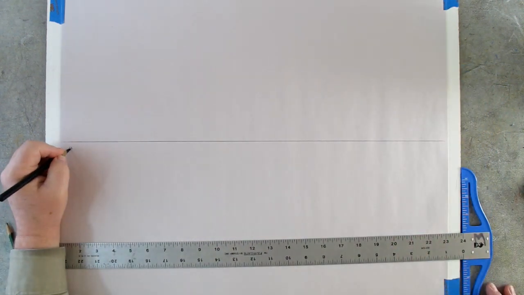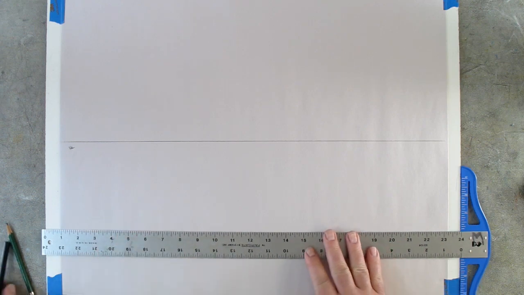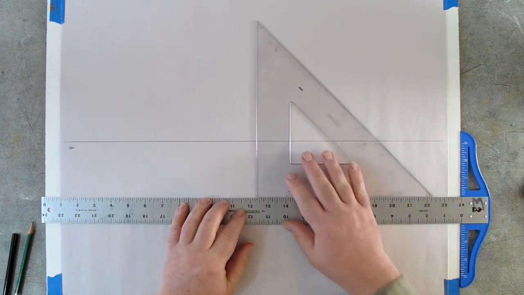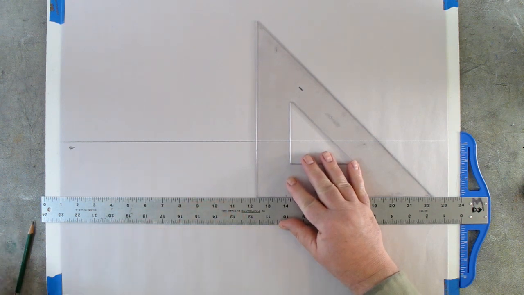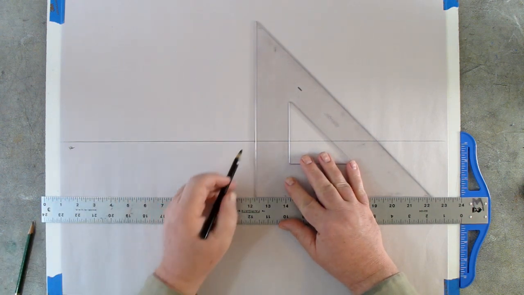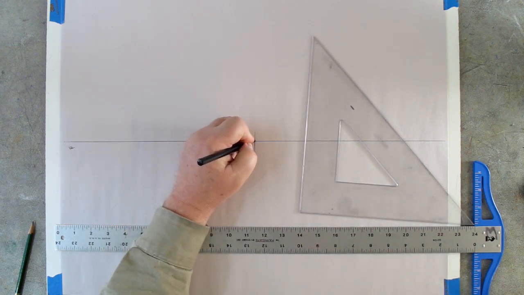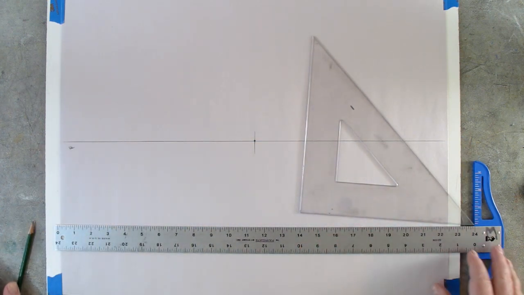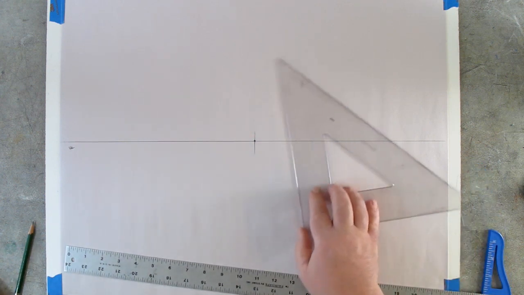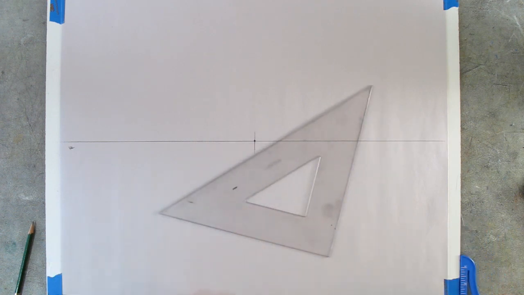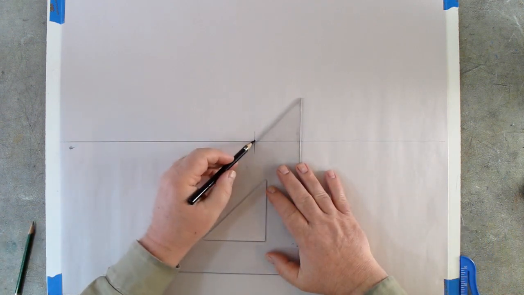So we're going to have a horizon line here. We're going to have our one-point vanishing point. We can put it just about anywhere. As you get more used to dealing with perspective, you understand how to place it better. But this right here will be our one-point vanishing point. I don't need to make a point, but that's just to make it clear what we're doing here. And when we're doing one-point perspective, everything is going to come from that vanishing point.